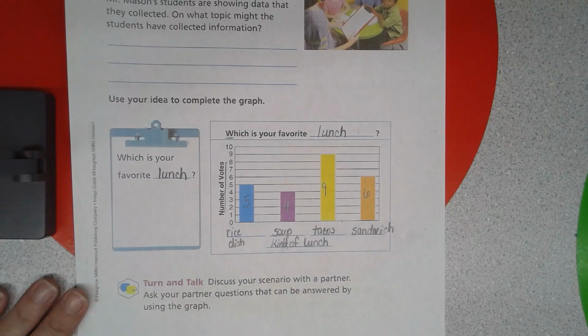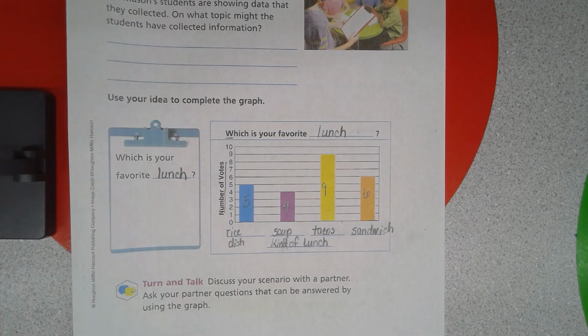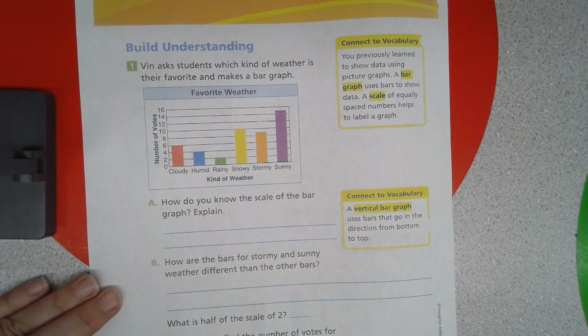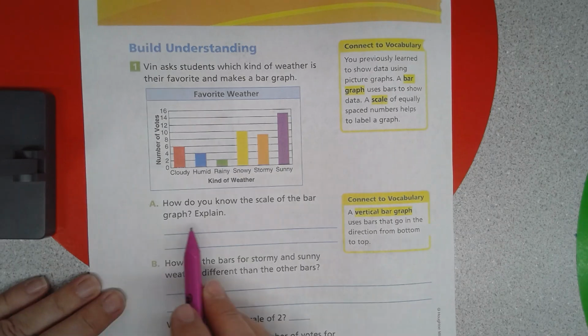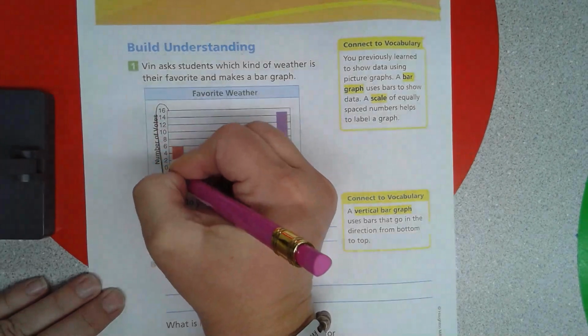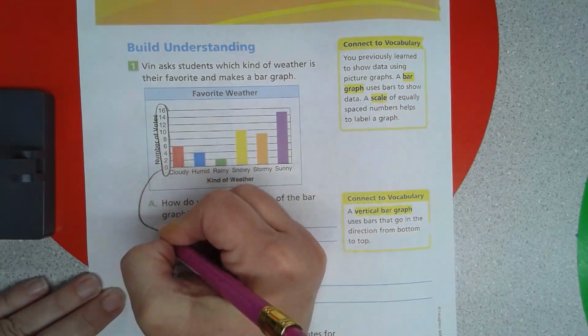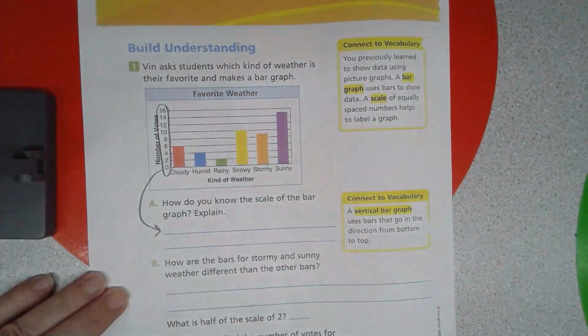When you're ready, turn the page. If you need another minute, you can always pause the video. And let's look at a new bar graph. All right, you've got it. Ask students which kind of weather is their favorite and makes this bar graph that you see here. How do you know the scale of the bar graph? Well, remember the scale is this. And we're just going to draw an arrow down here so we know that that's where the scale is.